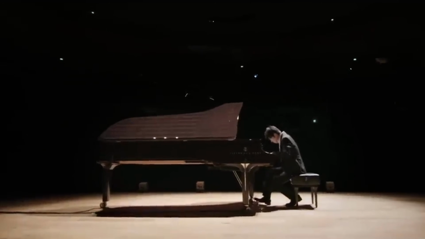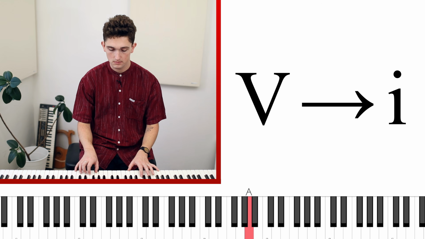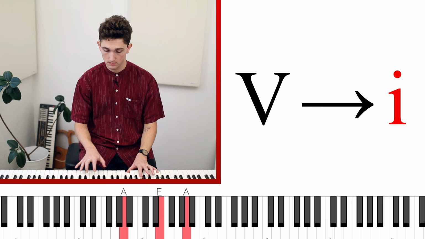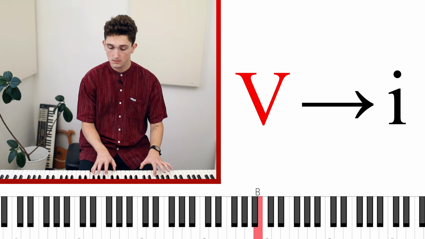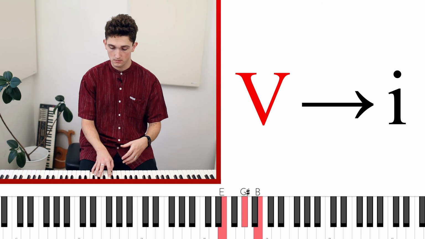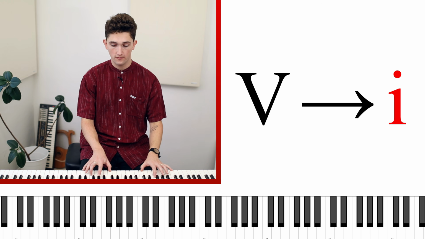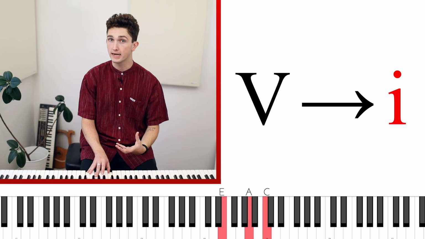A great example of it actually is in Für Elise by Beethoven, which goes A minor, then E major, the 5 chord, but major, and then goes back to 1. So it's going 1, 5, 1 in the minor key.